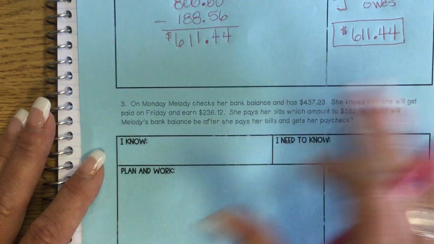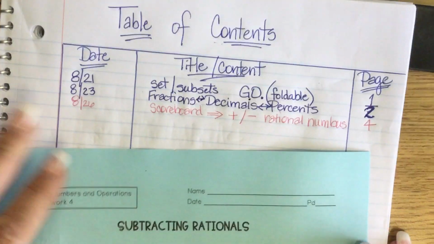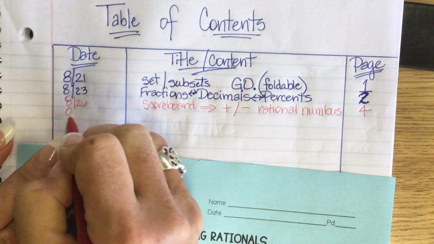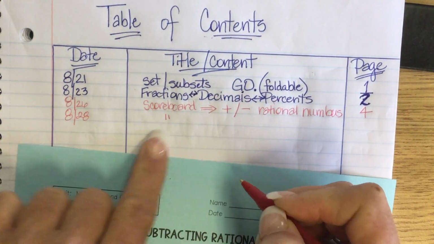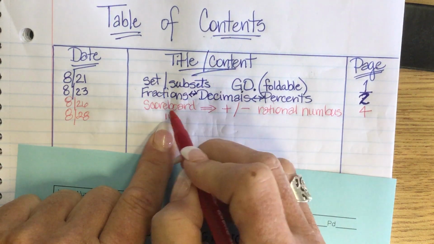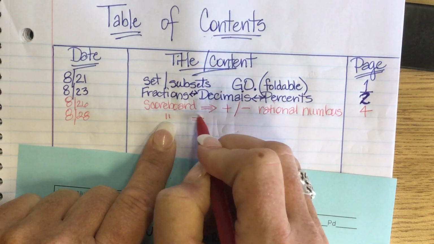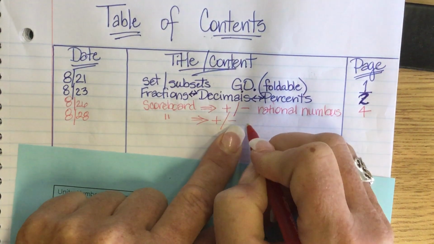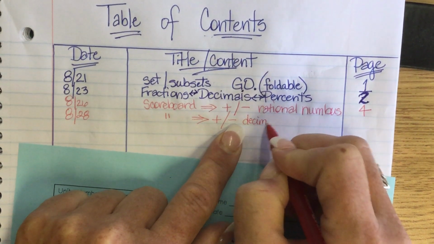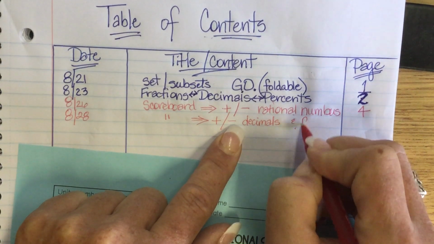Okay? And I want you to finish this by tomorrow. So what you're going to do, today's date is 8/28, and you're going to use Scoreboard, and that's just an asterisk, meaning that we're going to use the Scoreboard strategy, and you are going to add, subtract, decimals, and fractions.